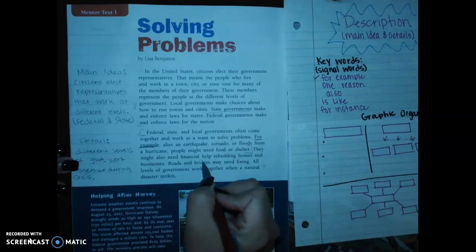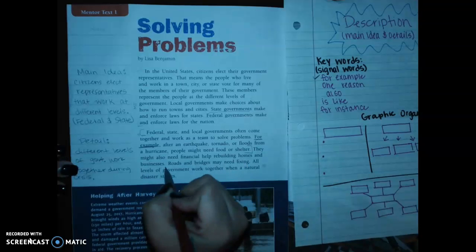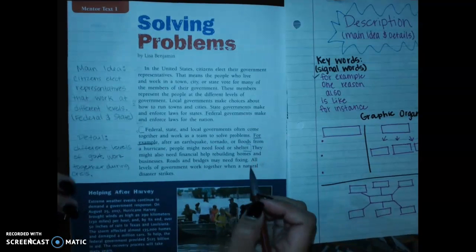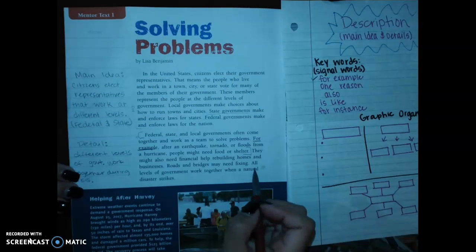They might also need financial help rebuilding homes and businesses. Roads and bridges may need fixing. All levels of government work together when a natural disaster strikes.